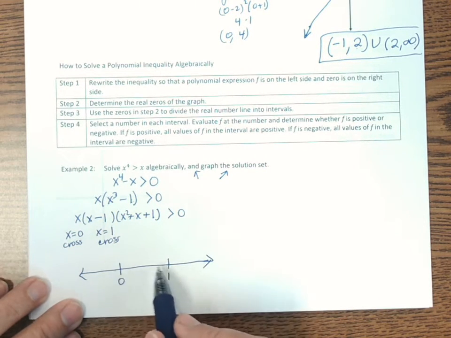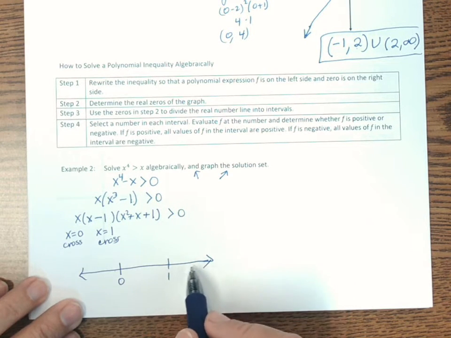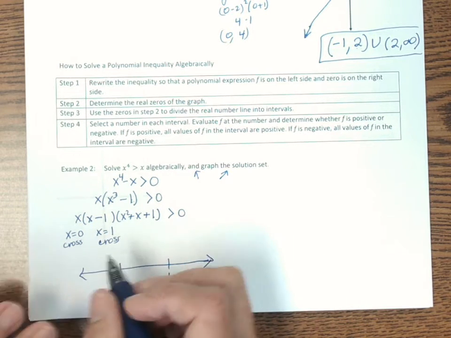I'm going to plug in values between 0 and 1, kind of a pain because we're going to have to deal with a fraction here. And we're going to plug in something greater than 1. So let's take a look here and see what's going on.